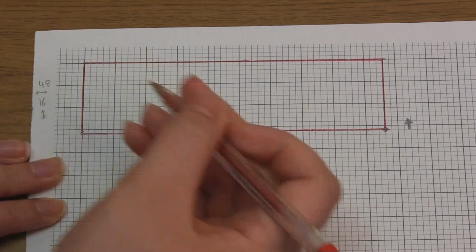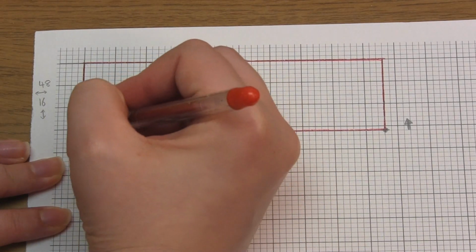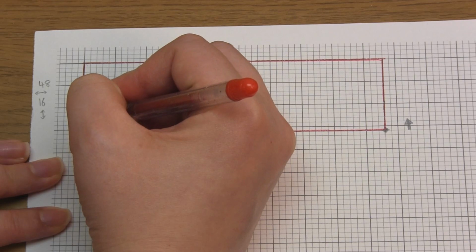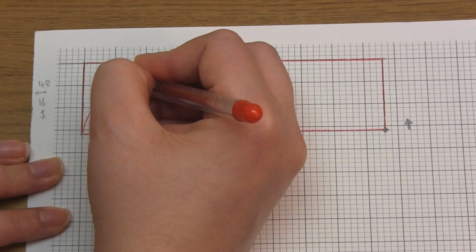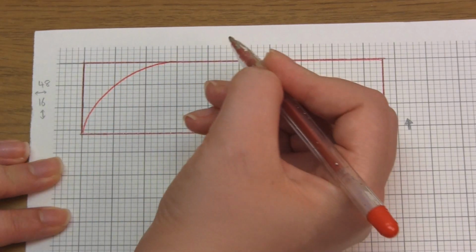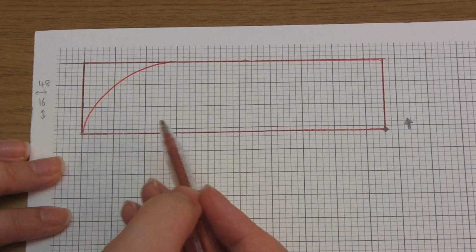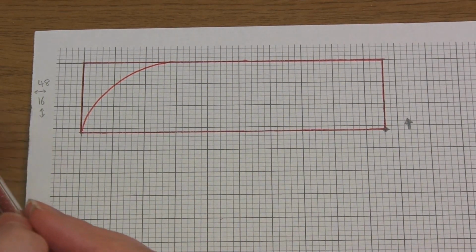You then just need to draw the curve that you want inside this box. I personally just want to cut off the top left corner of the knitting, like so. You can use a compass to make this curve, or you can just do it freehand, like me.